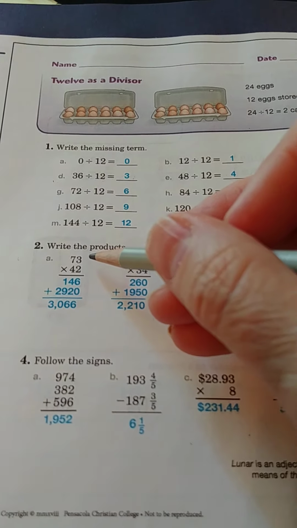Okay, now if we were going to check this, you would actually put the 42 on the top and the 73 on the bottom and multiply it out again. But the directions don't ask you to check it, but that is how you'll check it. You'll need to know that in the future.